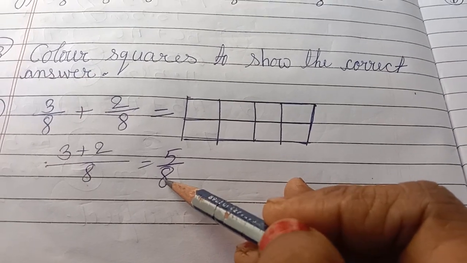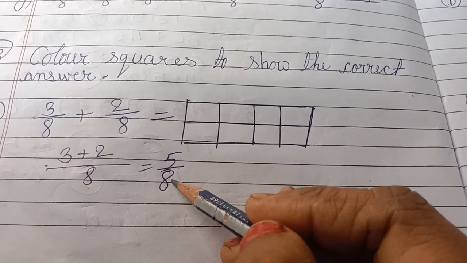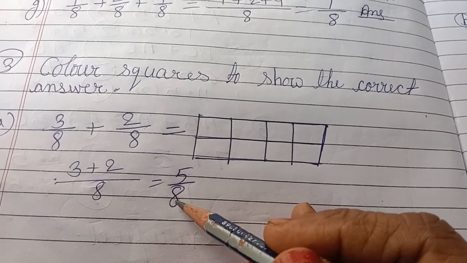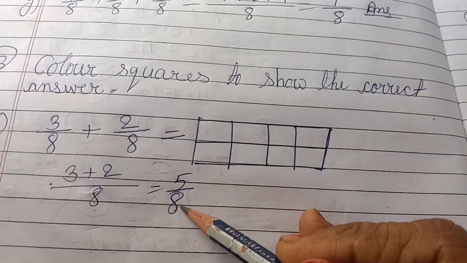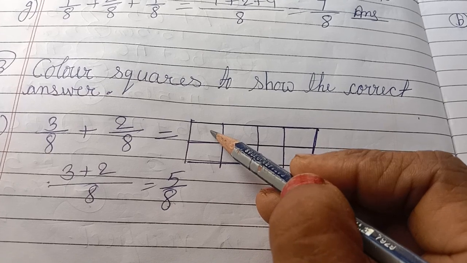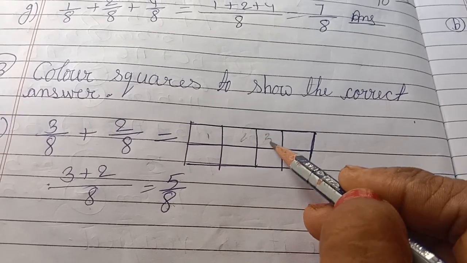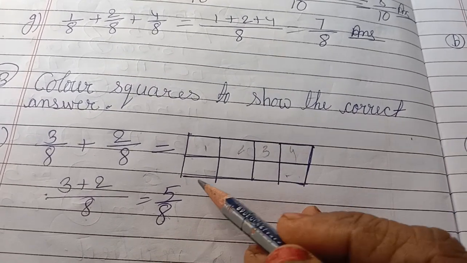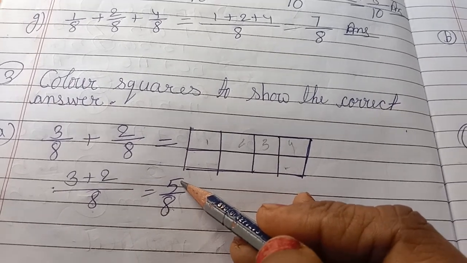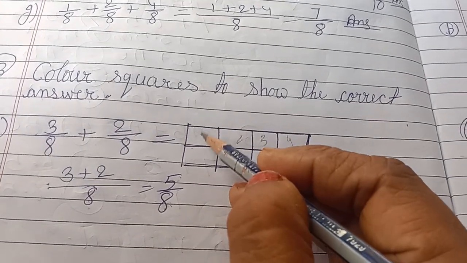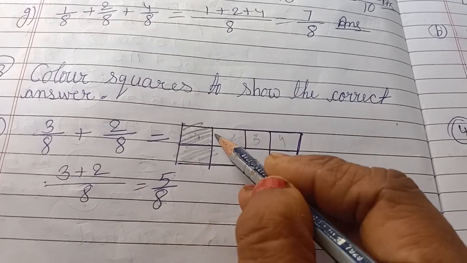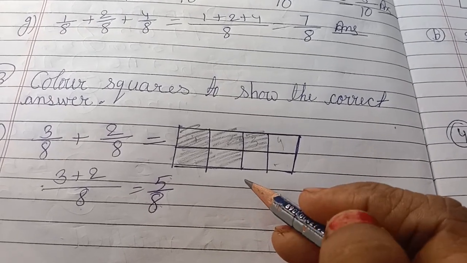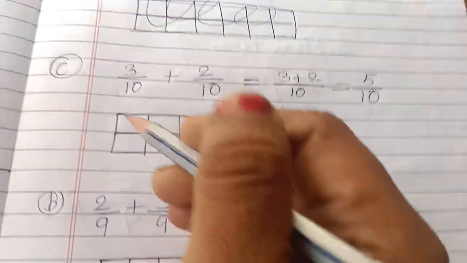So let us count. What is your denominator? It is 8. And I told you that denominator always represents the total number of equal parts. So if the denominator is 8, we should have total 8 equal parts. 1, 2, 3, 4, 5, 6, 7, 8. Out of 8 equal parts, we have to shade or color only 5. So let's shade 1, 2, 3, 4, 5. Any 5 boxes you will be shading. Okay, children?